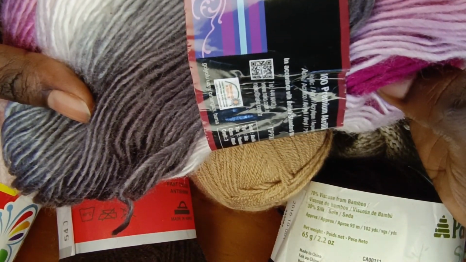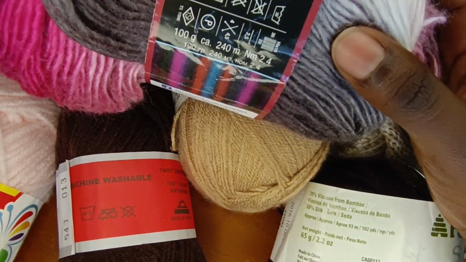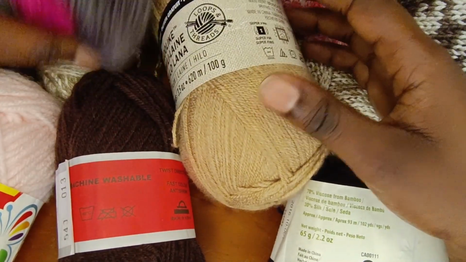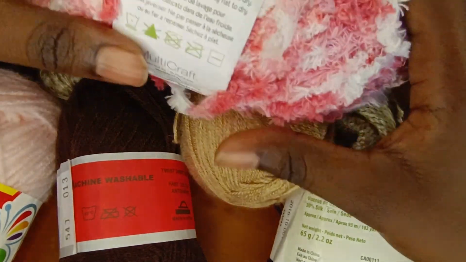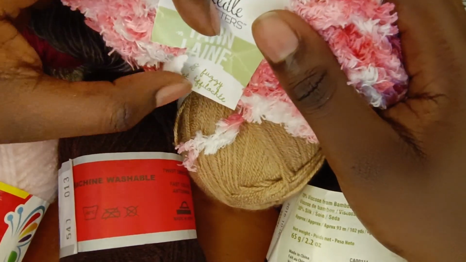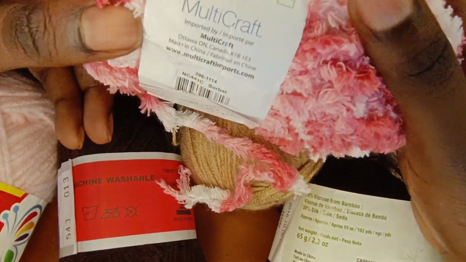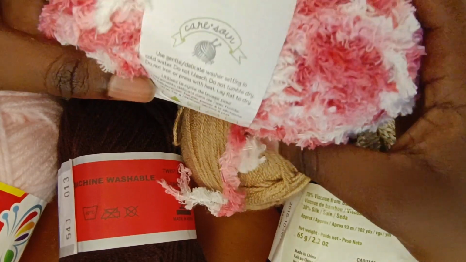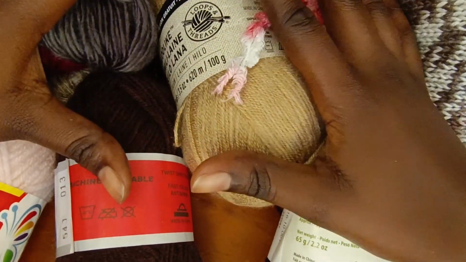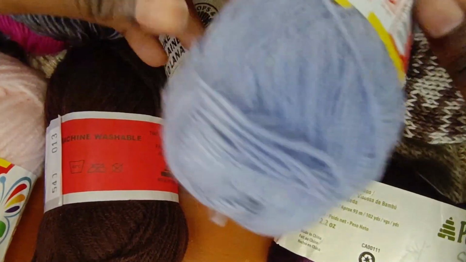Oh, Nako is 240 meters. So that's different types of length. This one is Needle Crafters Yarn Lane. This one has 37 meters. So that's different meters.